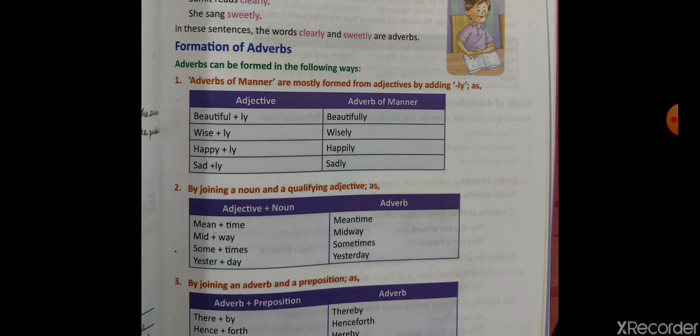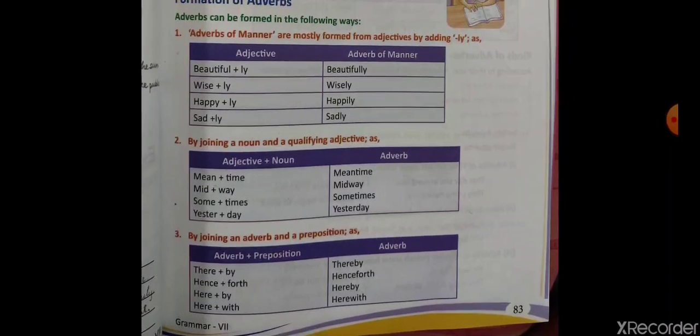These are formed when we add ly to an adjective, like beautiful plus ly, beautifully; wise plus ly, wisely; happy plus ly, happily; sad plus ly, sadly. Next is by joining a noun and a qualifying adjective, like mean plus time, meantime; mid plus way, midway; some plus times, sometimes; yester plus day, yesterday.